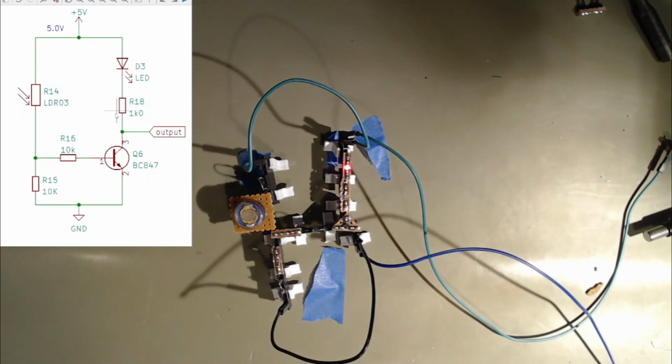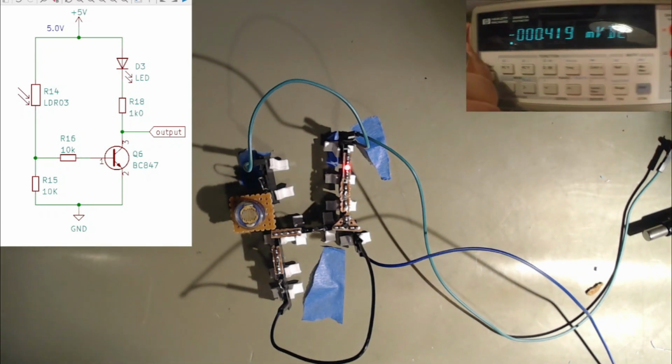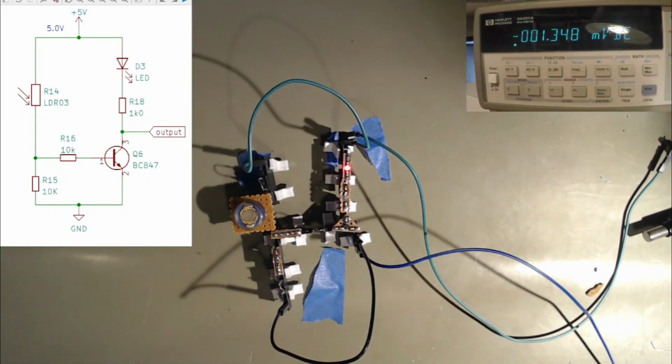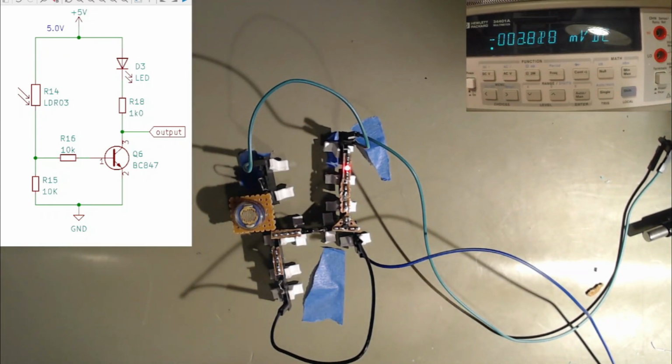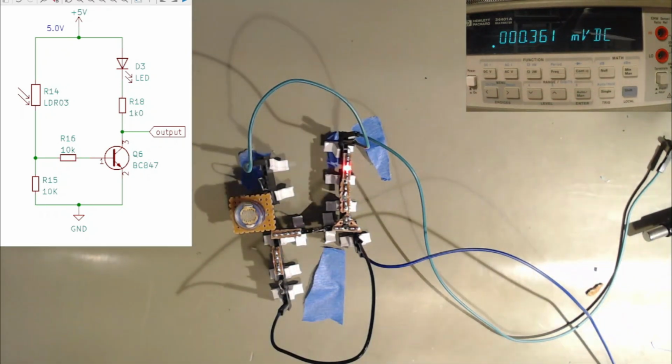And of course we want to bring in a voltmeter, so we'll pop up the trusted DVM. It's a bit on the slant. Better.